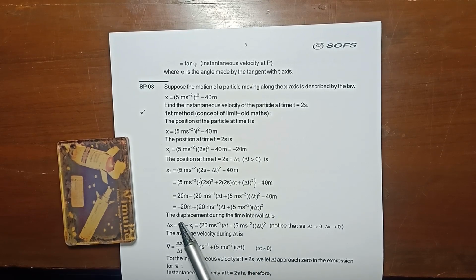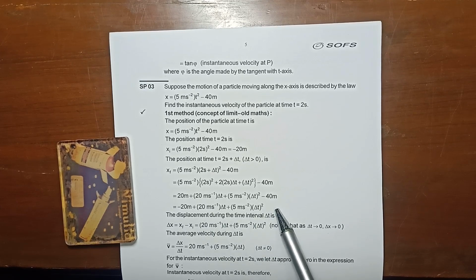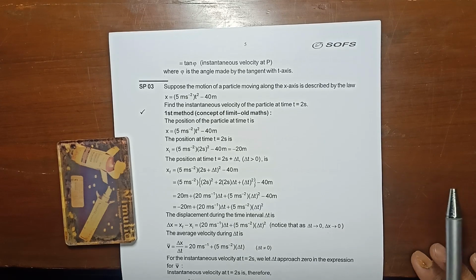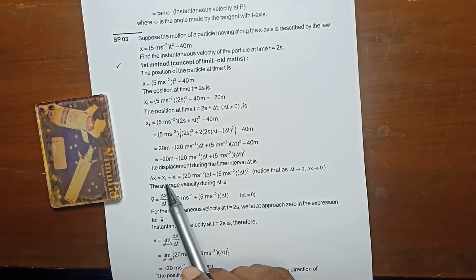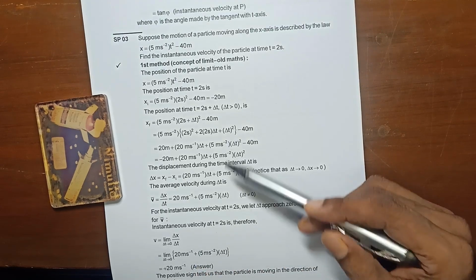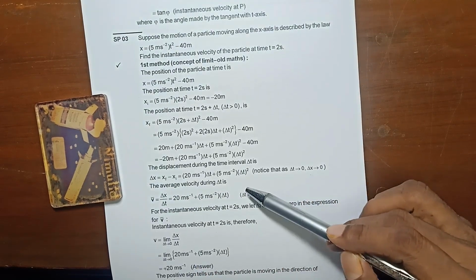Just to calculate, it will ultimately be minus 20 meter. This will be the final expression for x final. So what is the displacement during the time interval delta t? Delta x equals x final minus x initial. Now put the x final value and the x initial value.